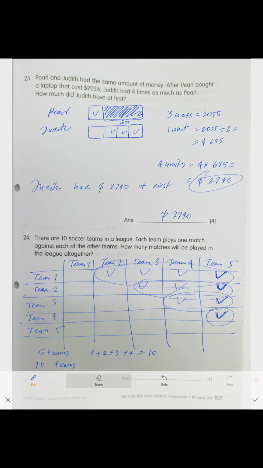right? It's gonna be, so you can see the same thing, right? It's just gonna be 1 plus 2 plus 3 plus 4 plus 5 plus 6 plus 7 plus 8 plus 9, right? And then you just have to calculate this thing. If you do the math right, that's gonna be 45. That's your answer. 45 matches will be played in the league altogether. Okay? I don't have a place to write it, but you write it. 45 matches will be played in the league altogether.